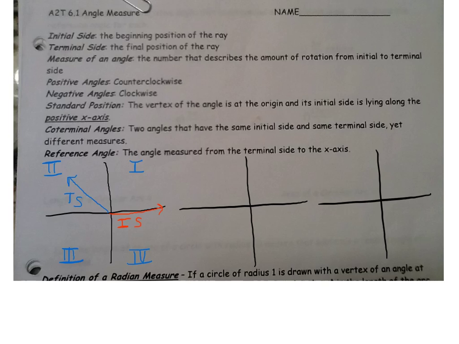And then when I talk about the measure of the angle, what I want is the opening from the initial side to the terminal side. That would be the measure of the angle. So let's give this one a measurement. Let's say it's 100 degrees.